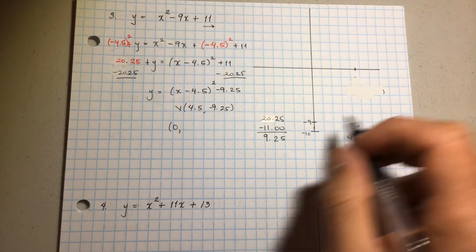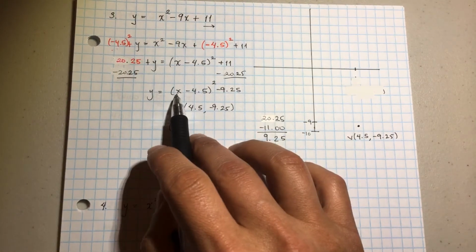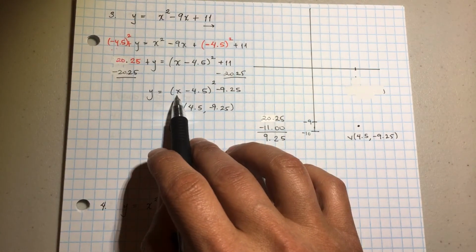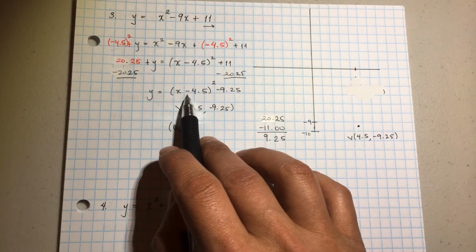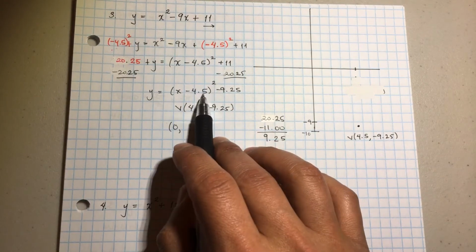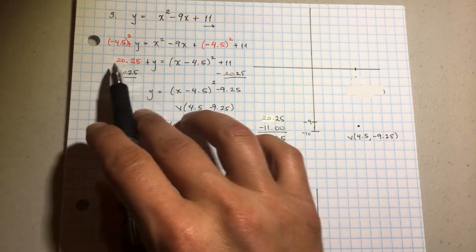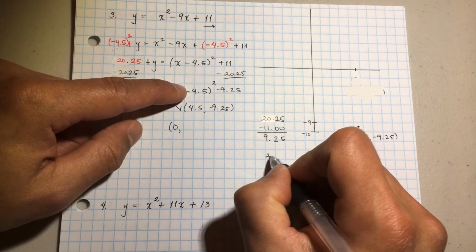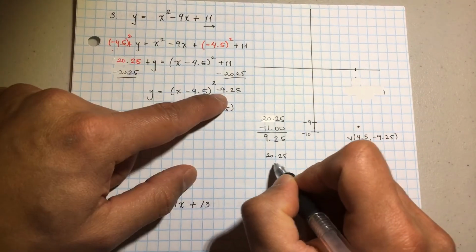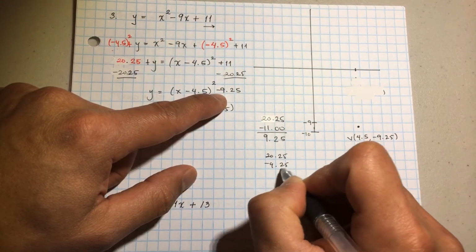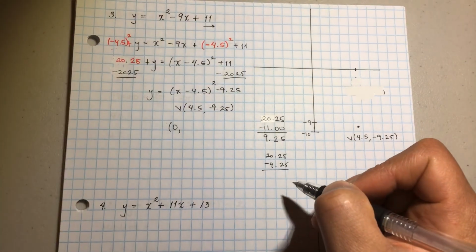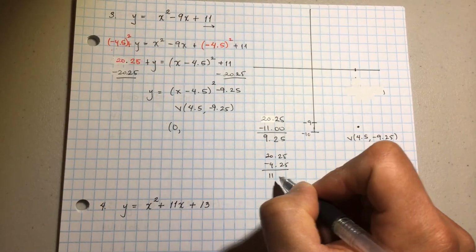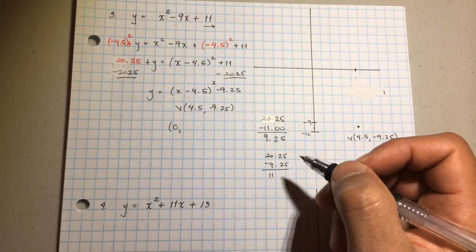Okay, so let's go ahead and plug it in. If I go ahead here and I put 0, si le meto el 0, negative 4.5 squared would give me 20.25. Okay, 20.25 menos 9.25. Okay, me daría 11. Would give me 11. Okay.